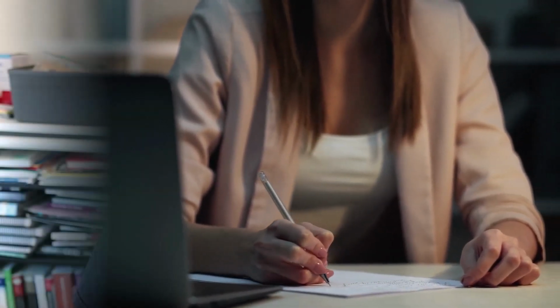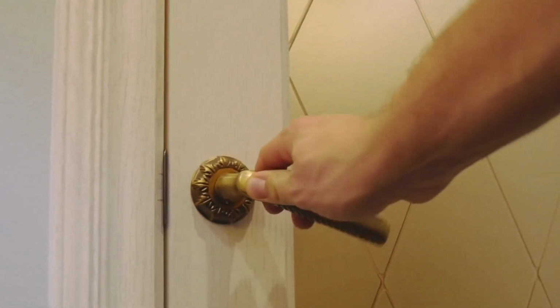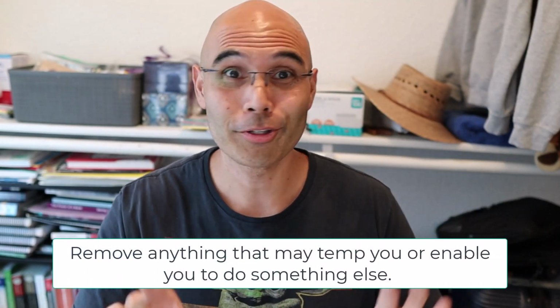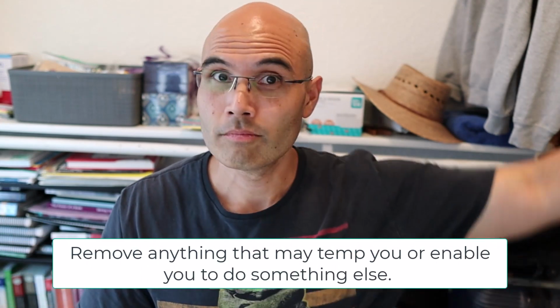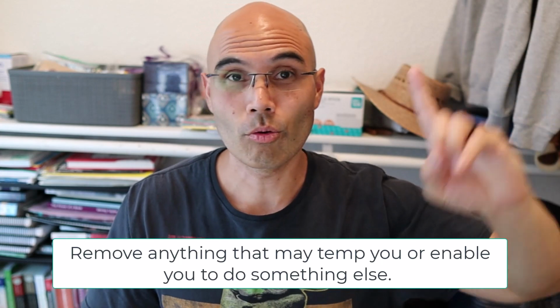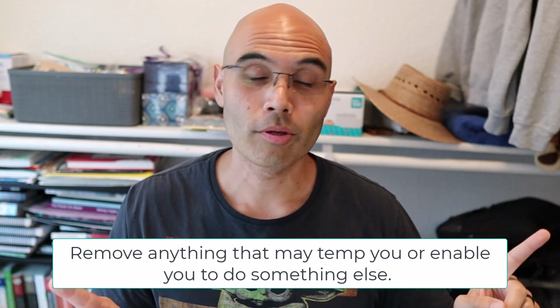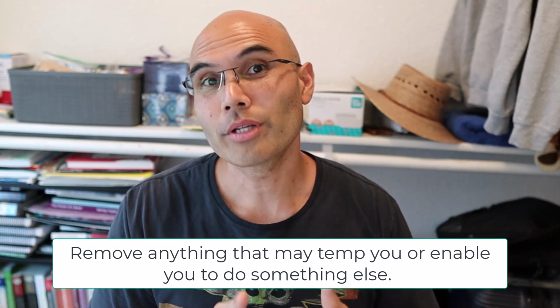A couple of ways to do it: if you have a door, I have a door right here, I can just close the door. Another thing to do is to disable your email, X out of Outlook, X out of all your mail tabs. Also, put your phone outside or on do not disturb.